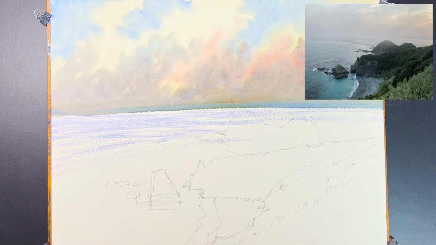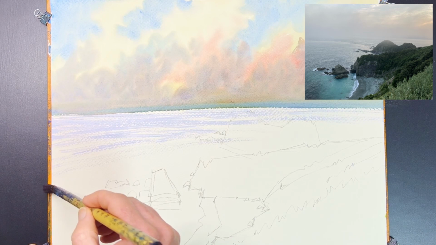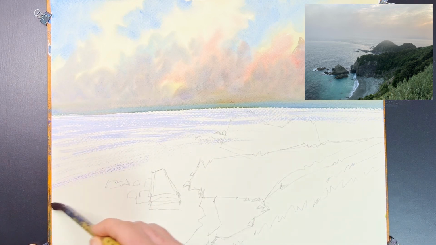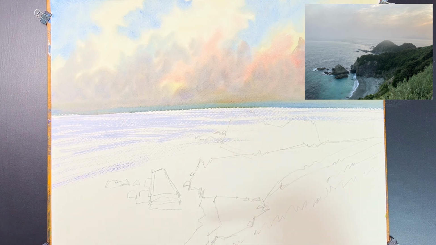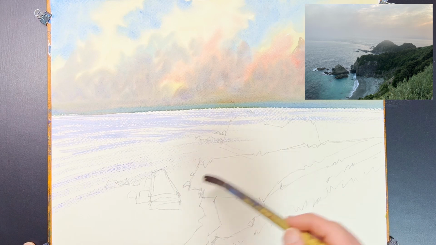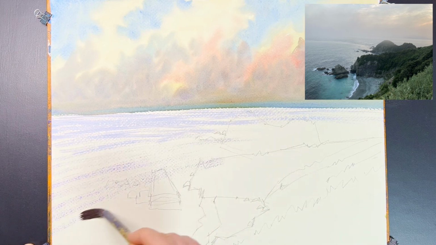So now I'm doing the sea, and I'm using a round bamboo brush, and I'm trying to create a dry brush effect. I want to suggest that beautiful sparkle across the surface of the sea.